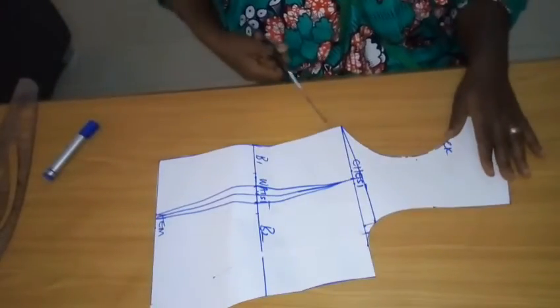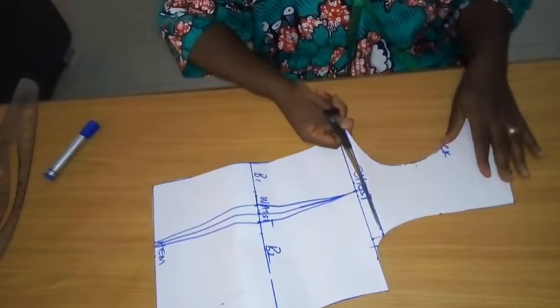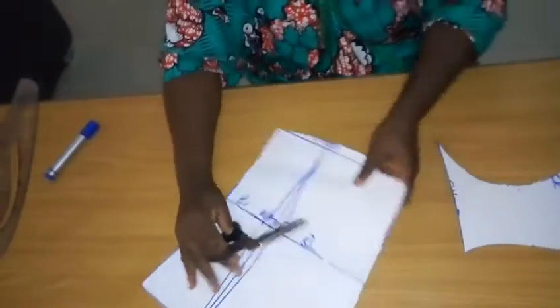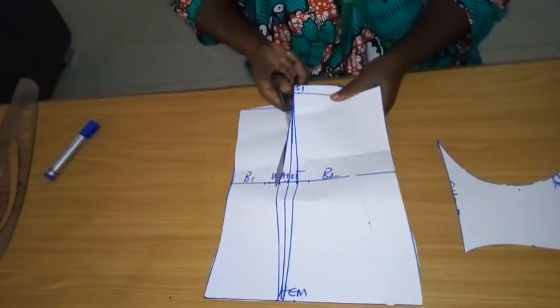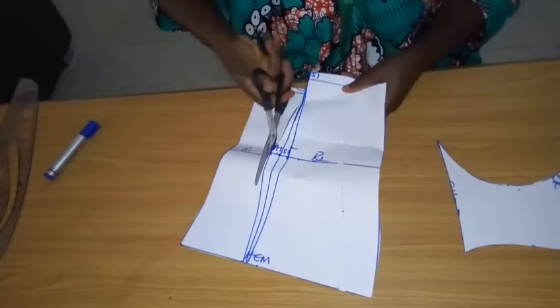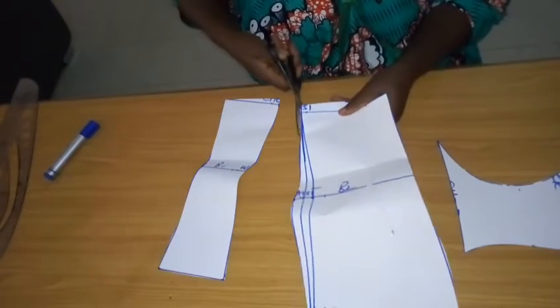And you see that, so my yoke will be cut and joined back at this point. Okay, so, and at this point I'm going to eliminate the dart because I added my dart allowance.